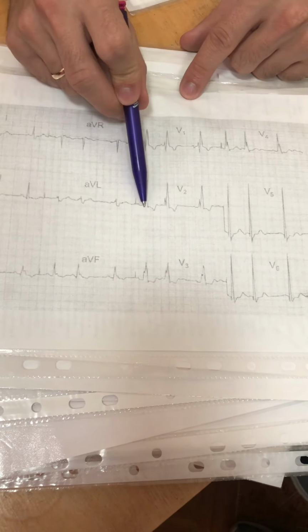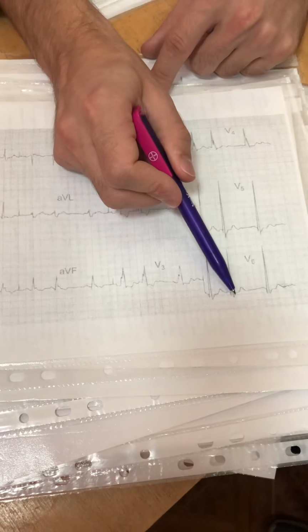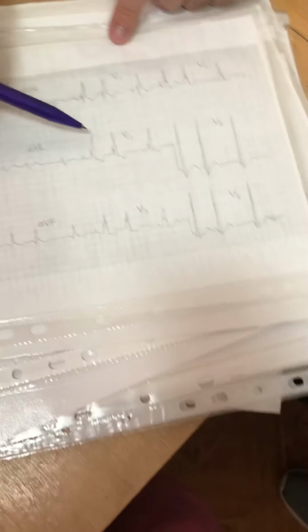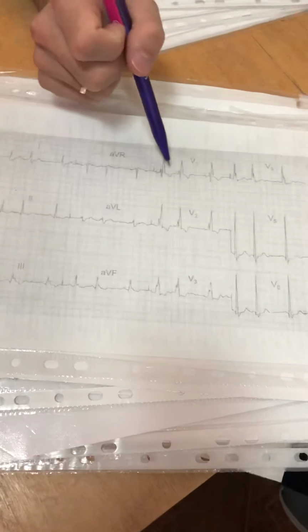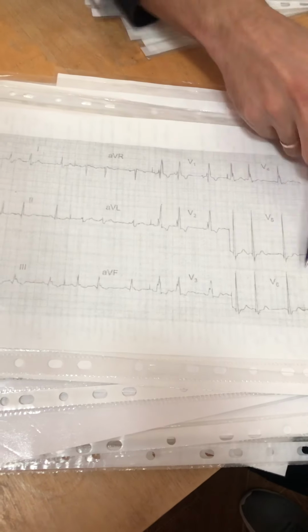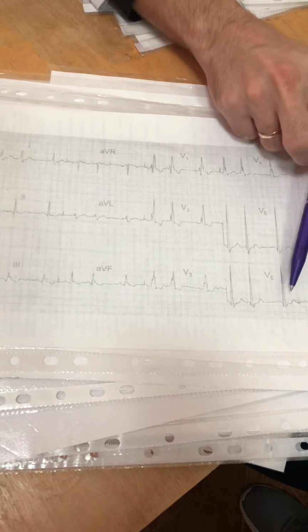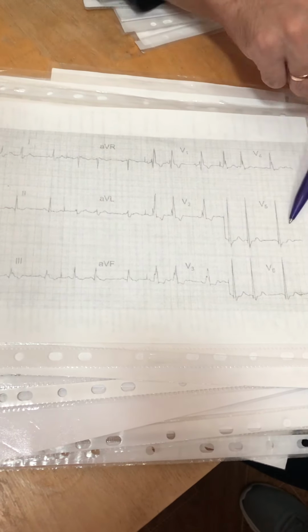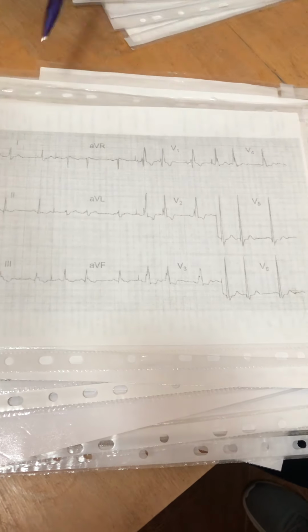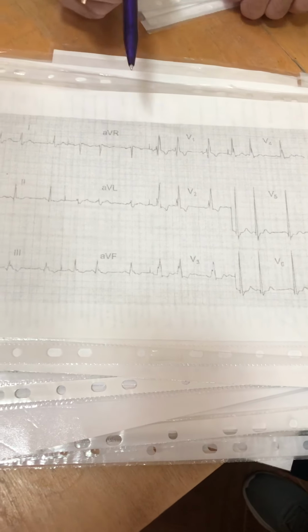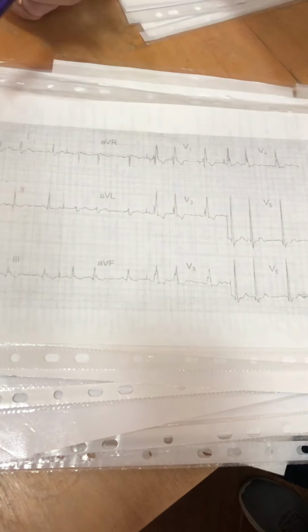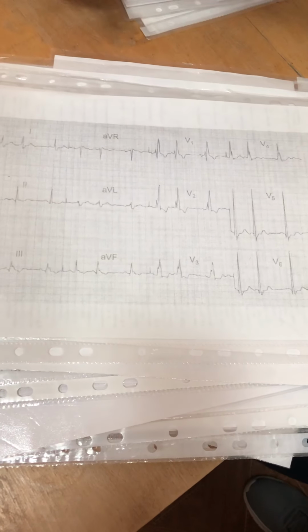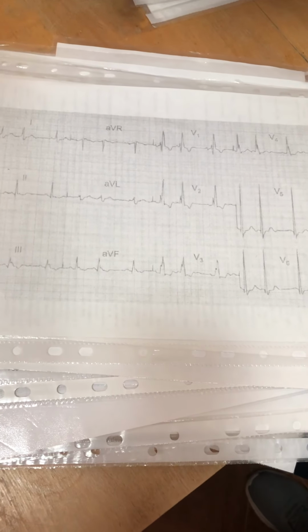M-like shape, wide S wave. It is a right bundle branch block, and there are signs of hypertrophy because of very high R wave in V5, V6. But due to presence of block, it's too difficult to interpret.